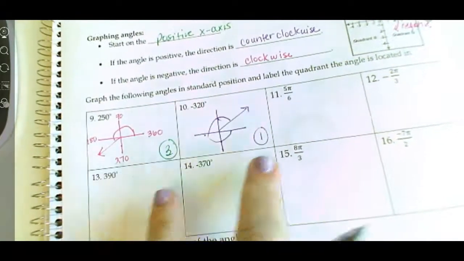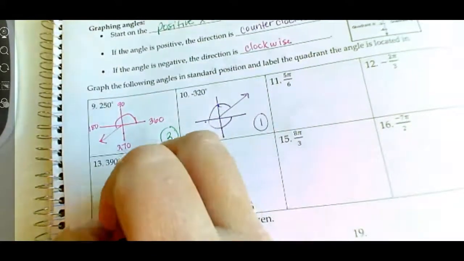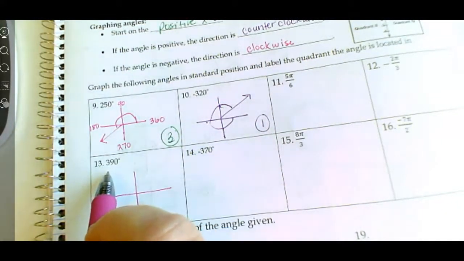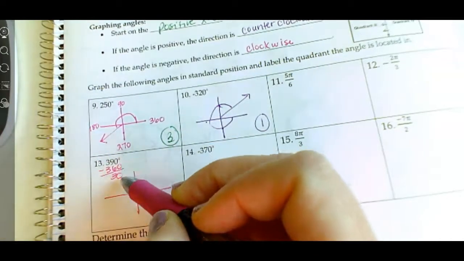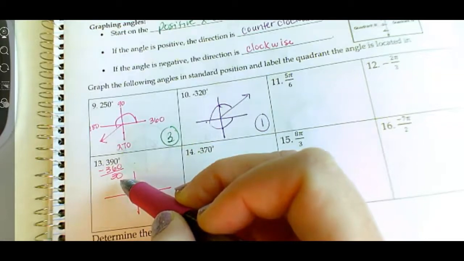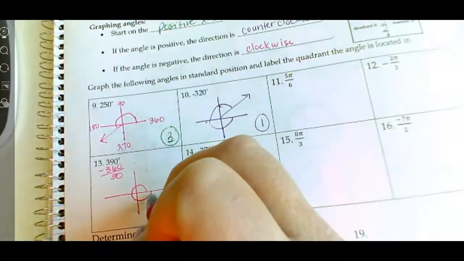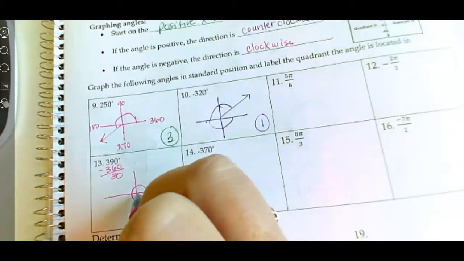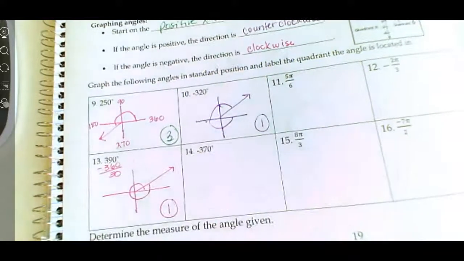Okay, we're going to go ahead and do these two, and then we'll look at the next ones. So 390. It's positive, so I know I'm going to come around this way. It's more than 360. How much more than 360? Well, subtract it. So I know it's 360 and 30 more. So that means I'm going to go all the way to 360, and then a little bit more. Does that make sense? It might be more than one circle. And so that one would be quadrant 1.